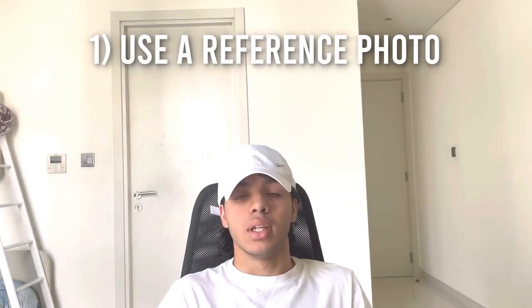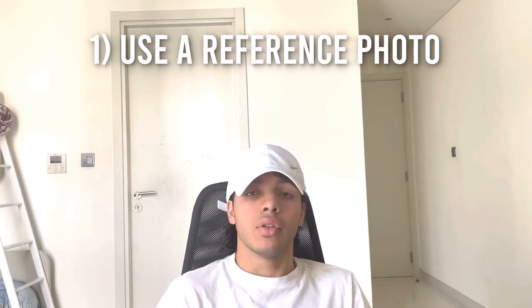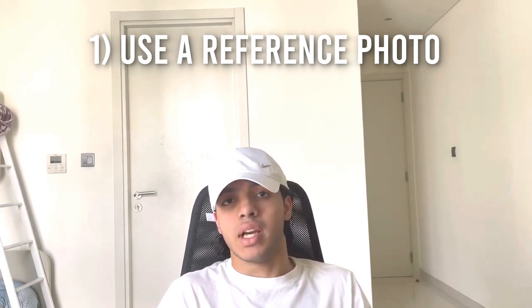Alright, so tip number 1, use a reference photo. Why should you use a reference photo? This will save you a lot of time and headaches and will give you a clear goal to work towards, especially if you have a large painting and you start out with no plan and put things here and there randomly, you're most likely going to mess up. So yeah, use a reference photo.